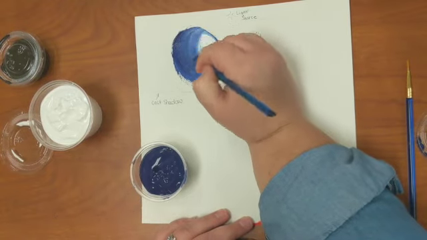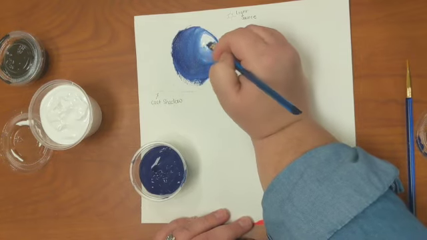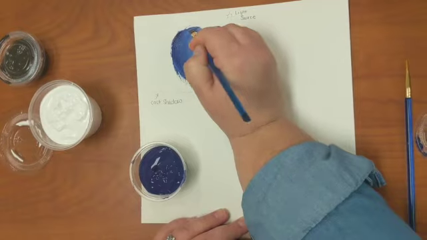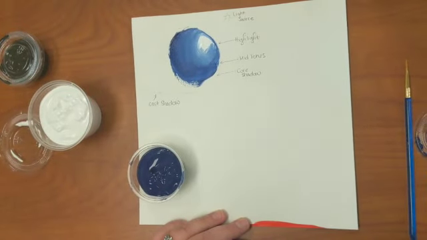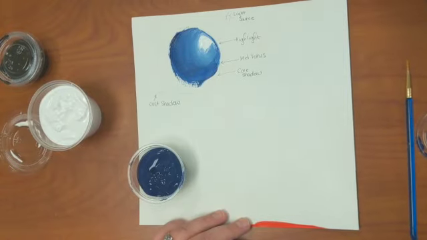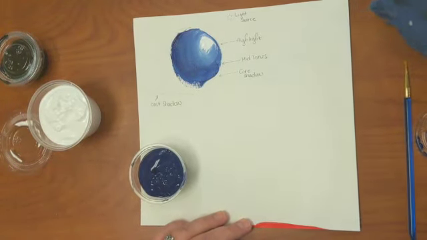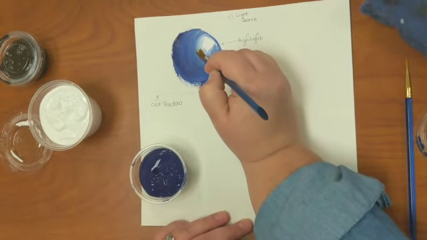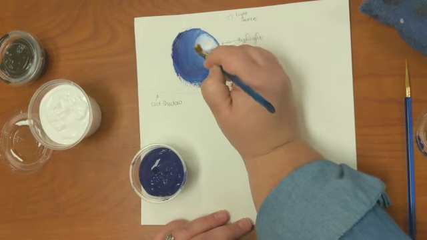And then I'm going to use either overlapping brush strokes, or I can also use my stippling. I've got a couple other options. Now I'm washing my brush off right here because I want to make sure that when I go to blend more of my colors together, I'm not eventually going to have all the same tones.